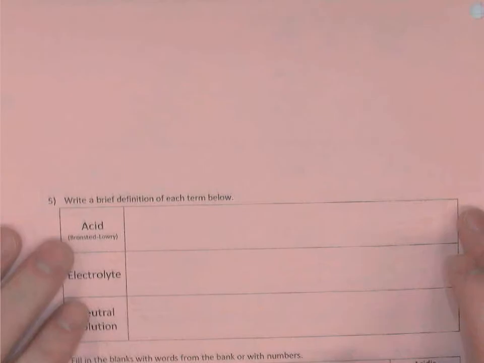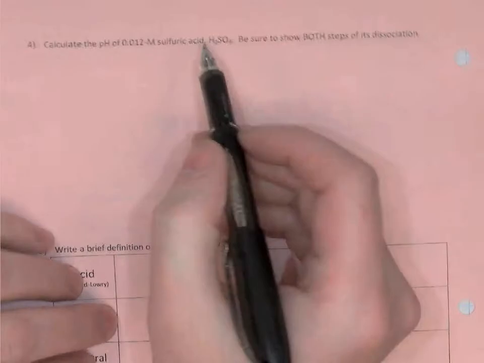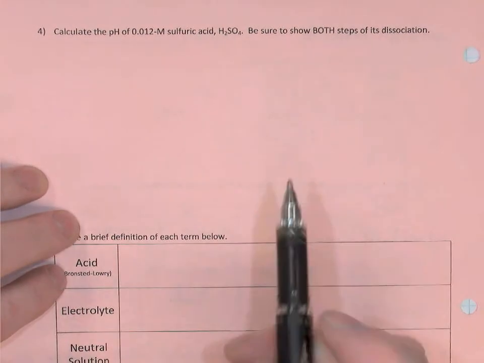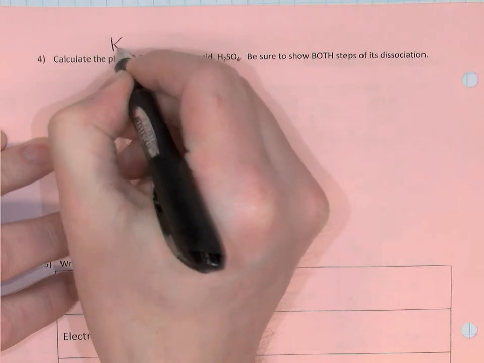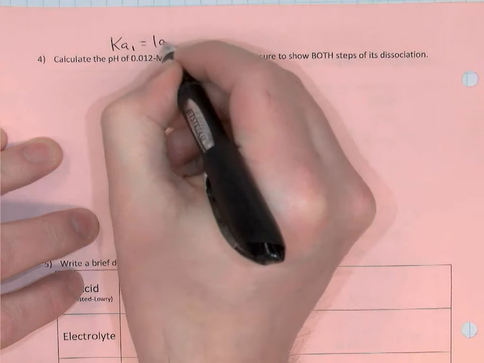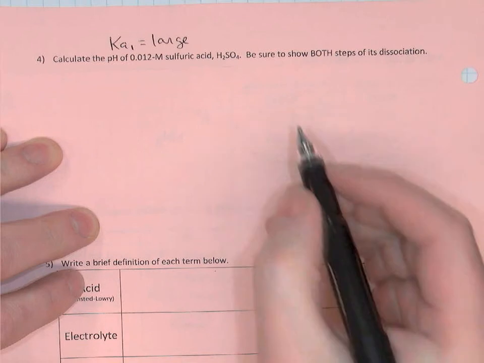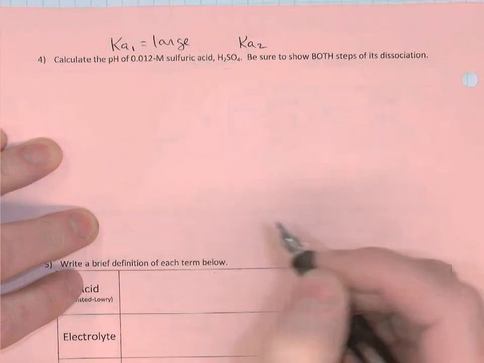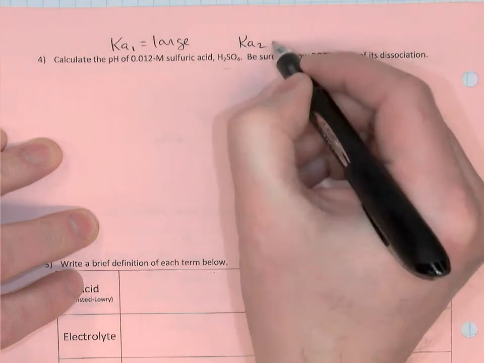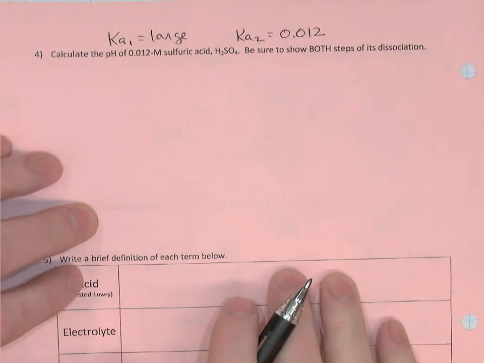Alright, on the reverse side, we see a sulfuric acid problem. And this is one that has two steps in its ionization and dissociation. The first step, we remember if we look on a Ka chart, the Ka for step 1 of sulfuric acid's dissociation is large. So H2SO4 is a strong acid because its Ka is large. But when you look up the Ka value for HSO4 minus, which is the conjugate base of that, this will be Ka for step 2, it's not large. It's 0.012 or 0.013 in some books.